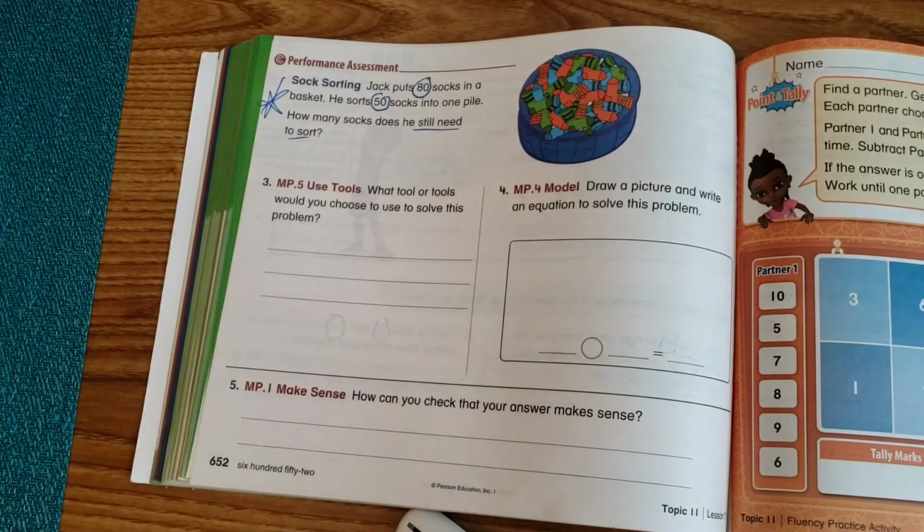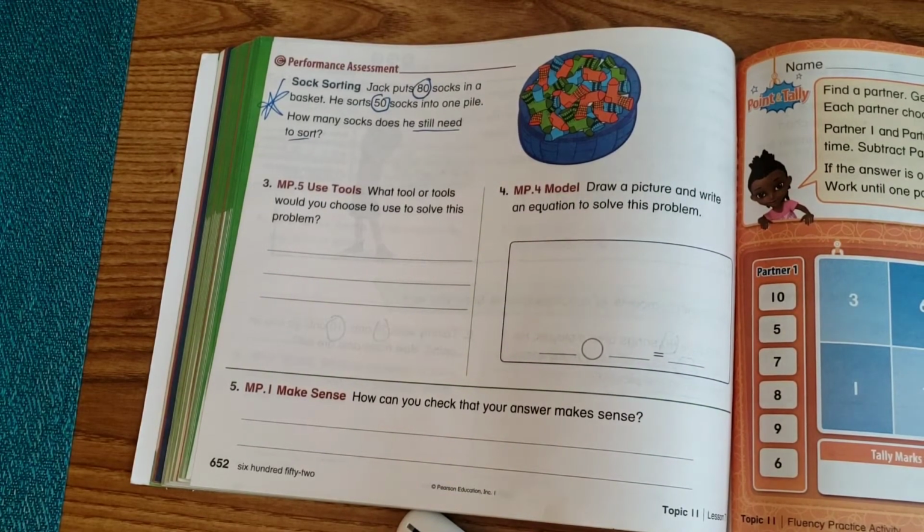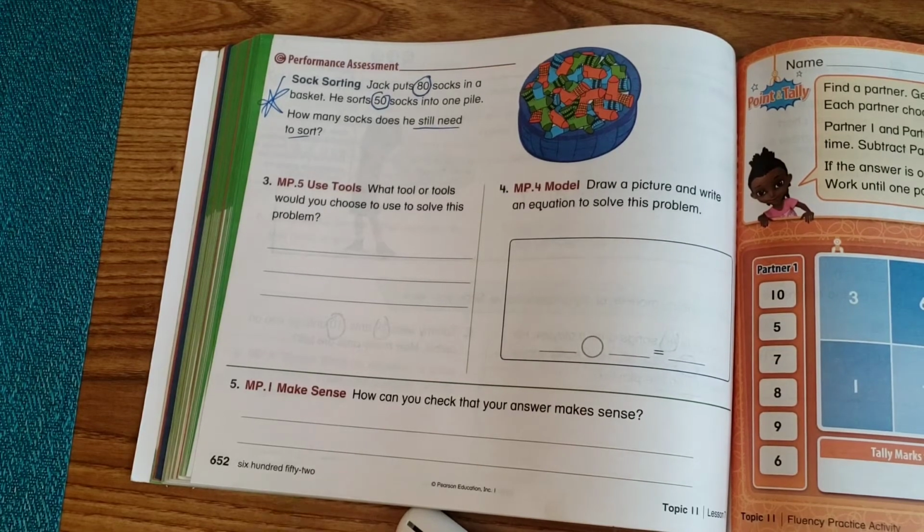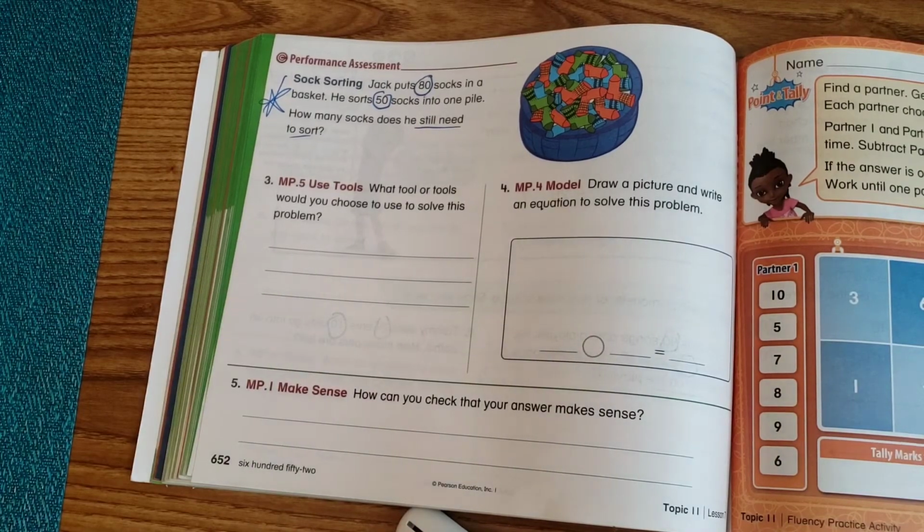So the first they're asking you, what tool or tools would you choose to use when you solve this problem? I don't know. What are you going to use? Are you going to draw a picture? Are you going to use a number line? Are you going to use a model, blocks? Are you going to use a hundreds chart? You put your answer there.